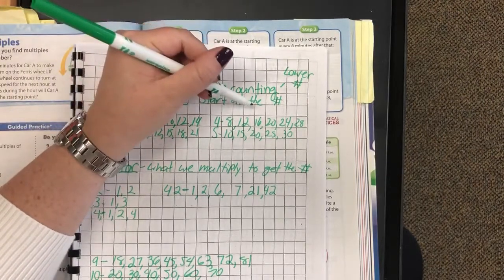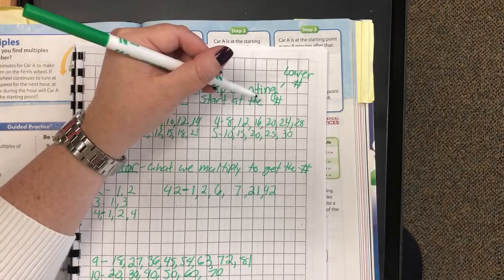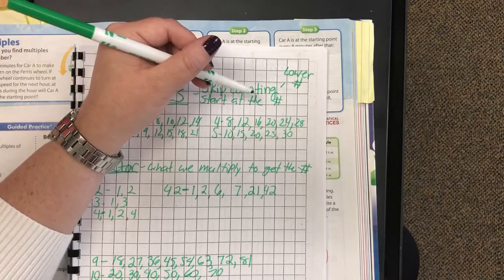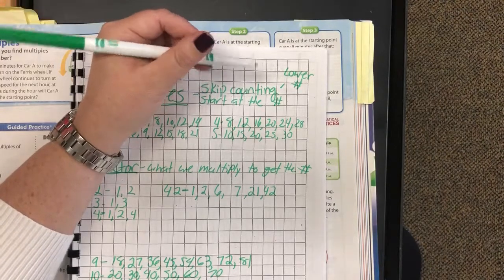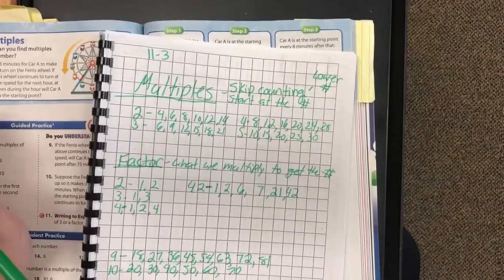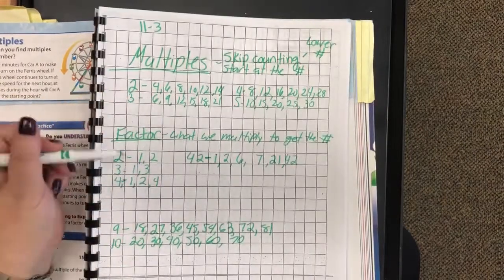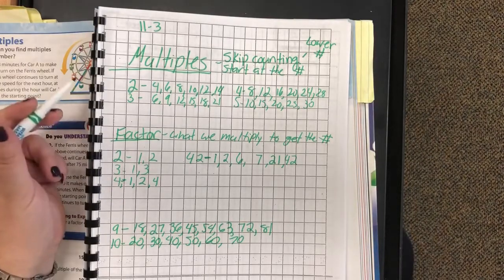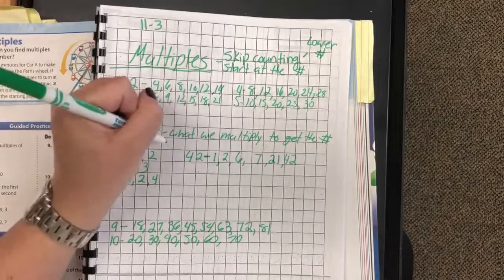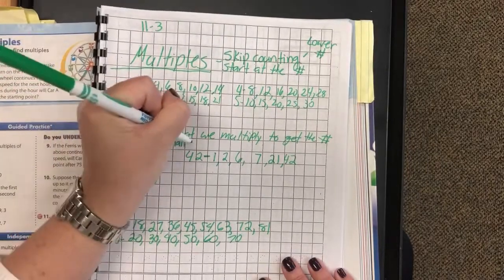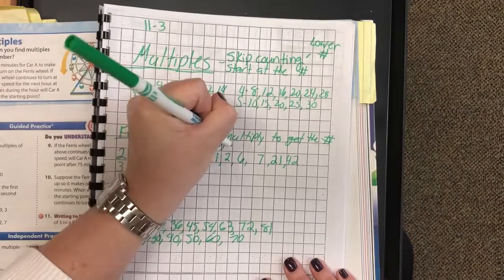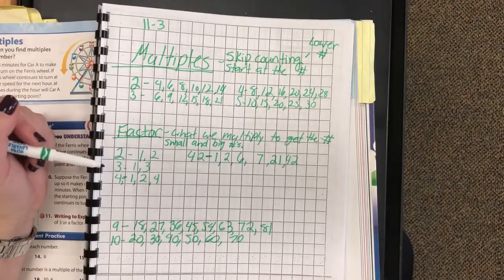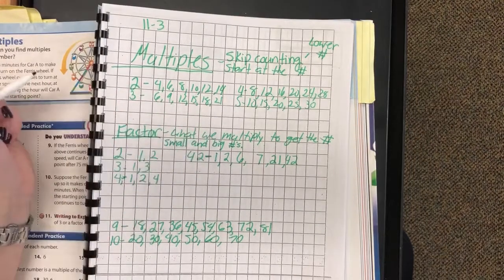So multiples, we're skip counting. You always start at the number they ask you about. What are multiples of 5? You skip count by 5. What are multiples of 8? You skip count by 8. Multiples of 7, you skip count by 7. Everything you do in this lesson is going to be multiples. Don't get confused with factors. Factors, you can have small numbers, but factors will also get big. So you'll have small and big numbers. But the key to figuring out that it's talking about a factor is a 1.